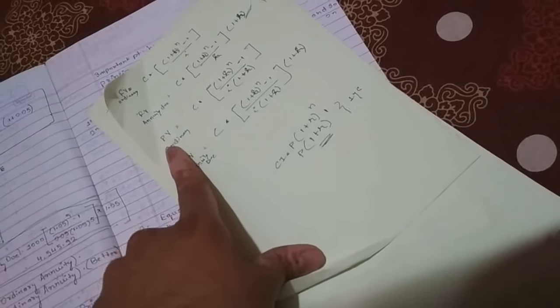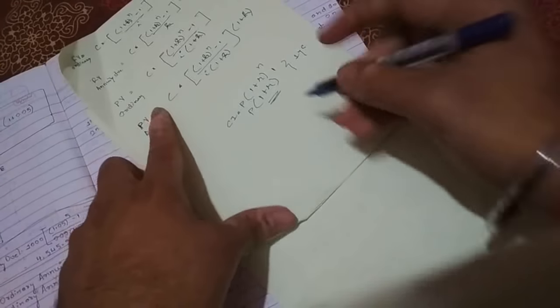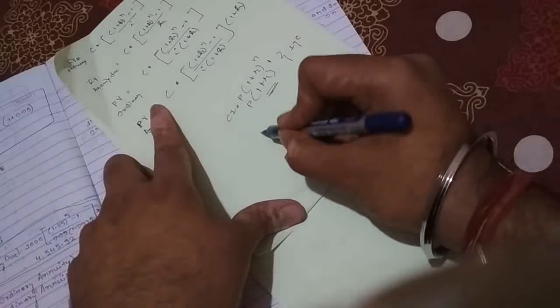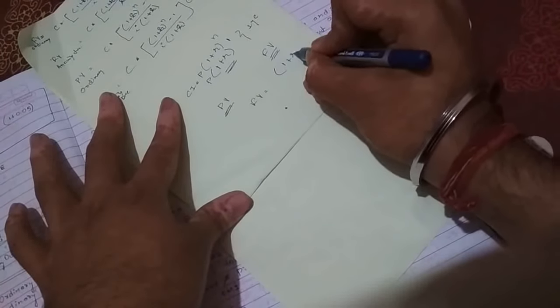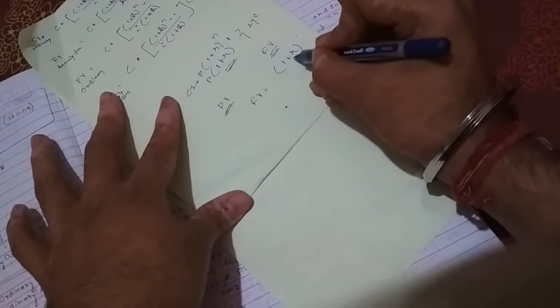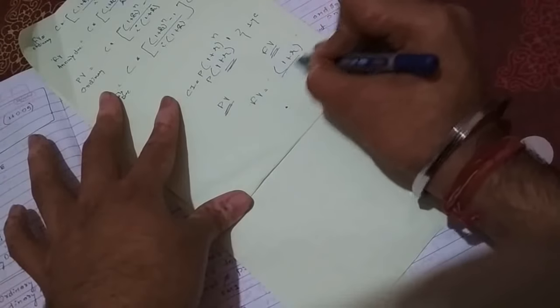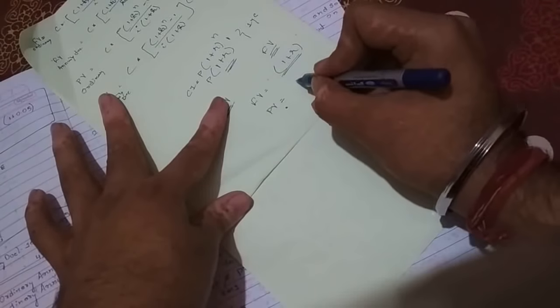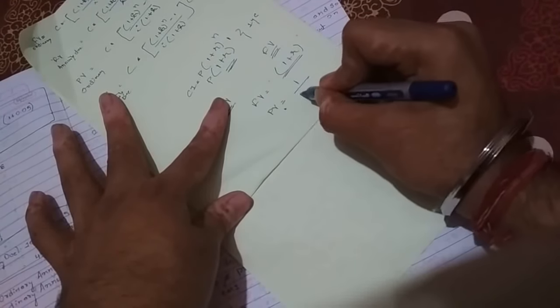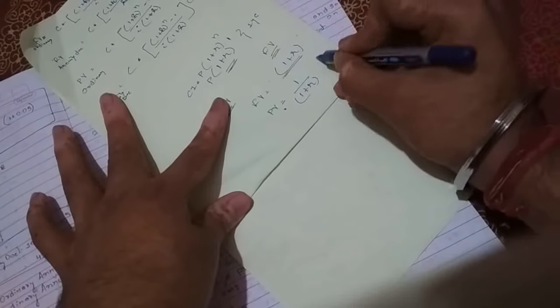Now the next is present value. As we know that whatever the future value, the present value is lesser as compared to the future value, because if we are finding future value, then we are multiplying with 1 plus R. This is a multiplying factor. But if you are finding present value of anything, then you have to divide it by 1 plus R. This is called a discounting factor.